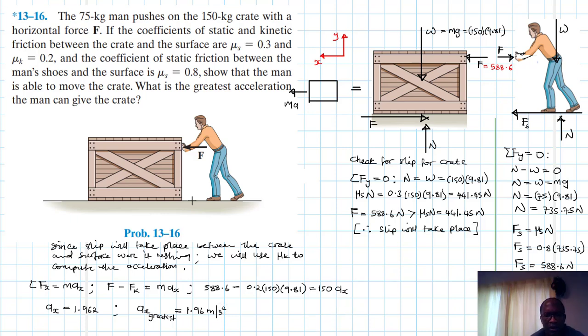Right, I think this is about it. We can outline our solution, and this acceleration is in this direction like this. All right, so this is the final answer.